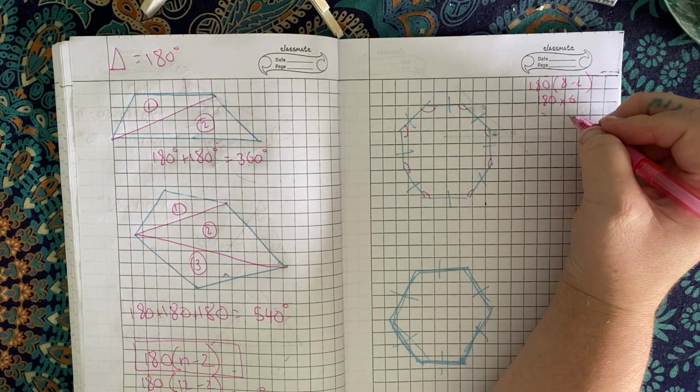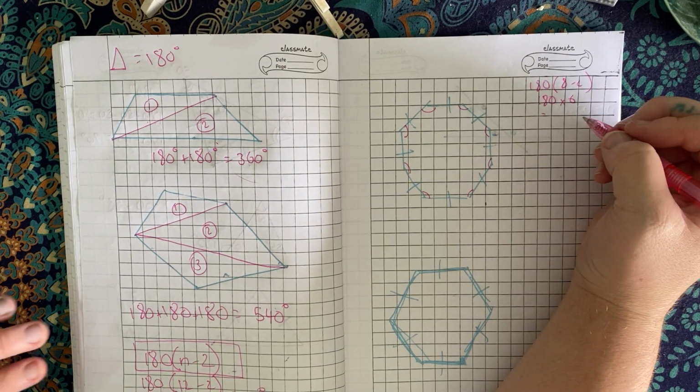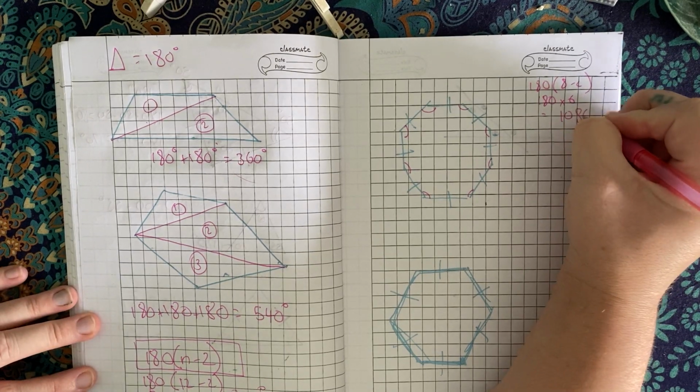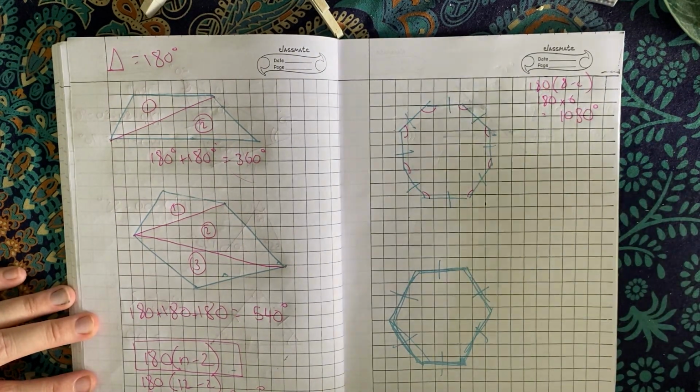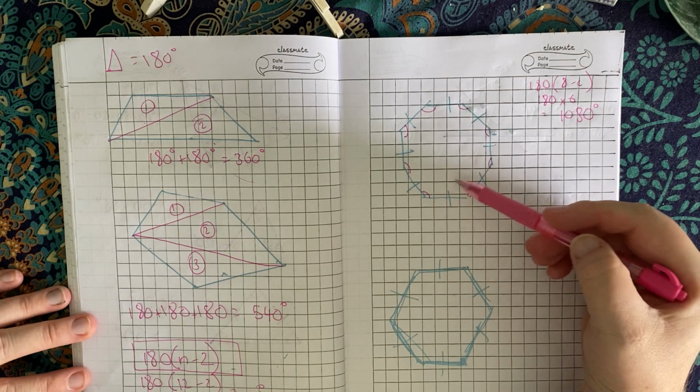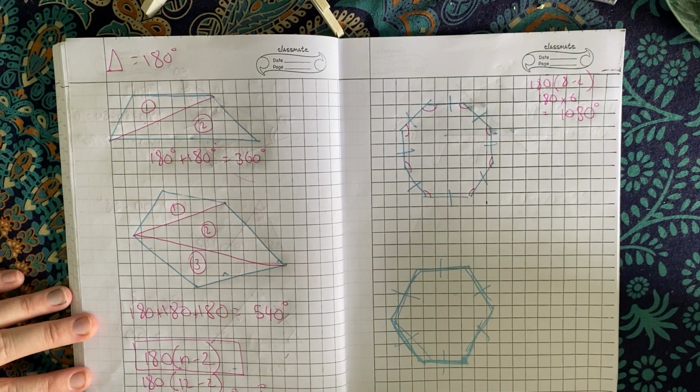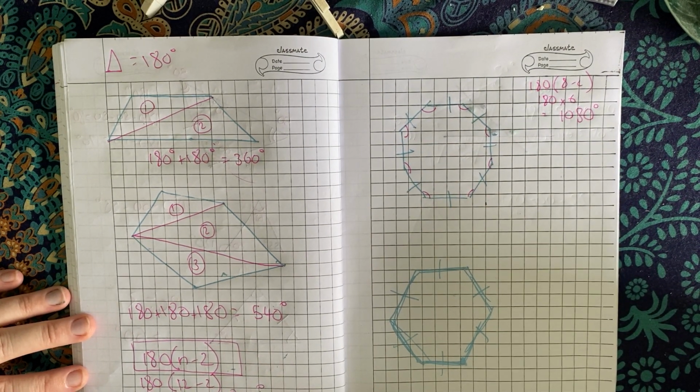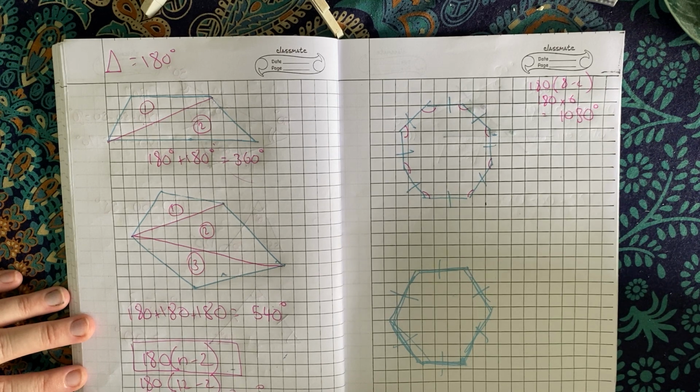And if you want to work that out, you can use a calculator or do it on paper. You should have 1,080 degrees. That's how many degrees are on the inside of this shape. But if the question asked me to find one angle, so what is the size of one interior angle?